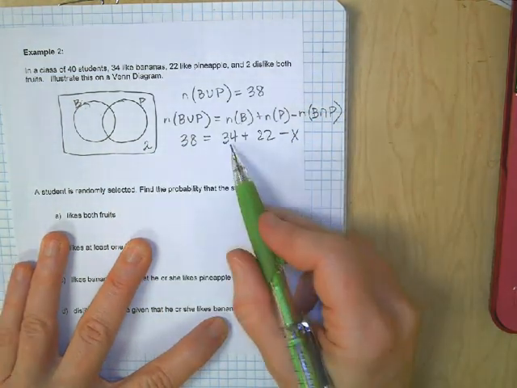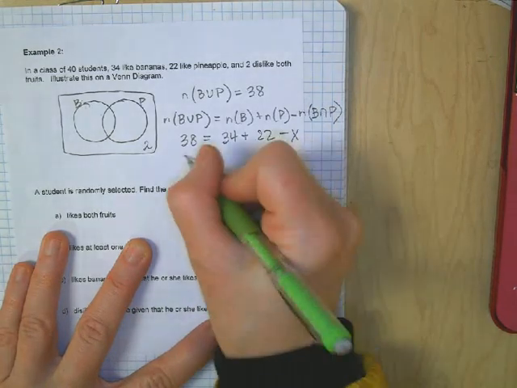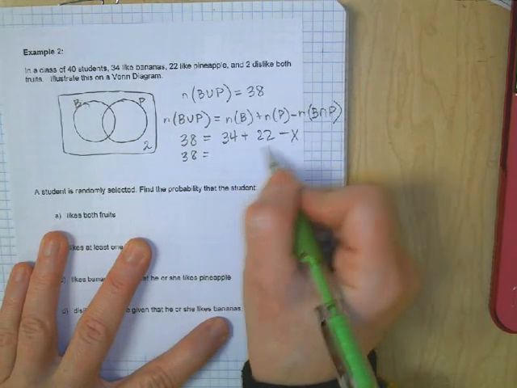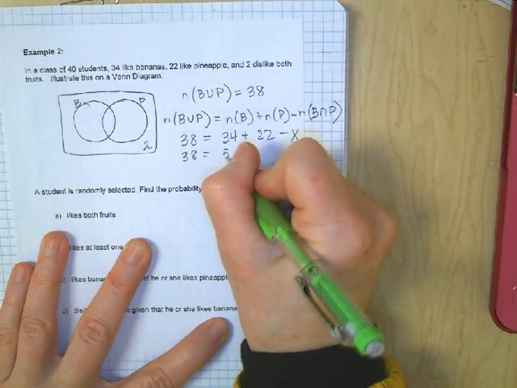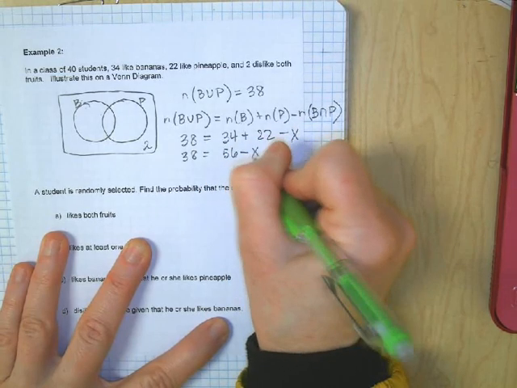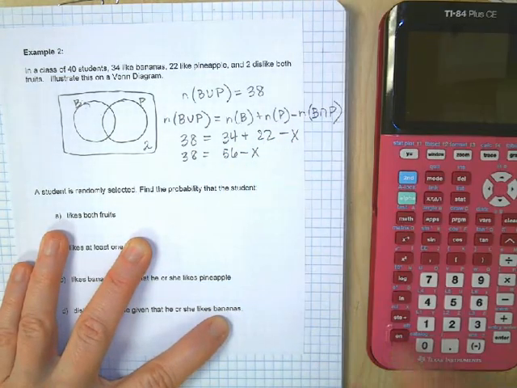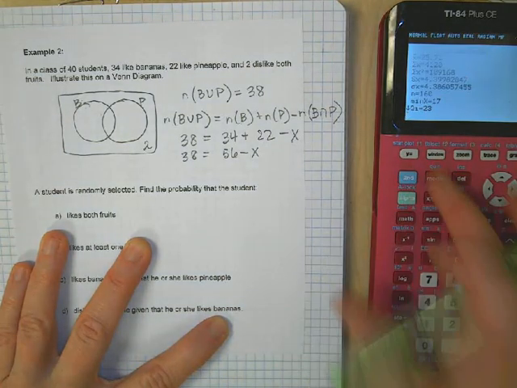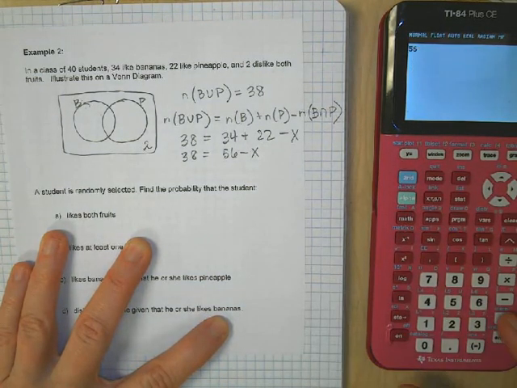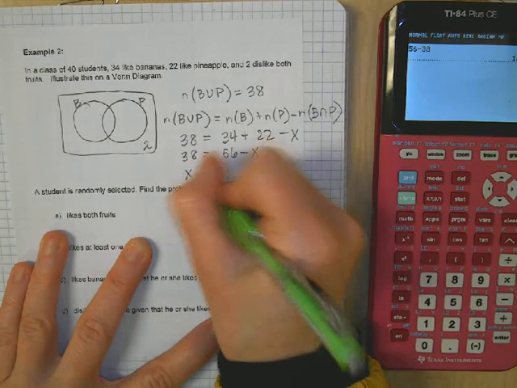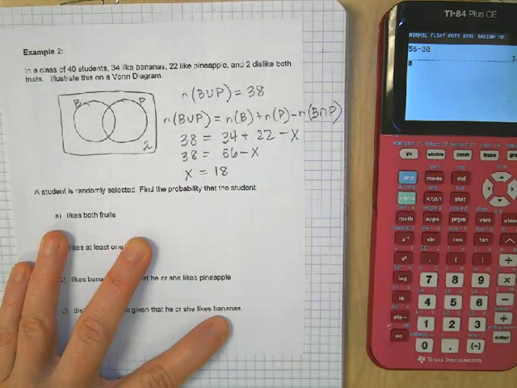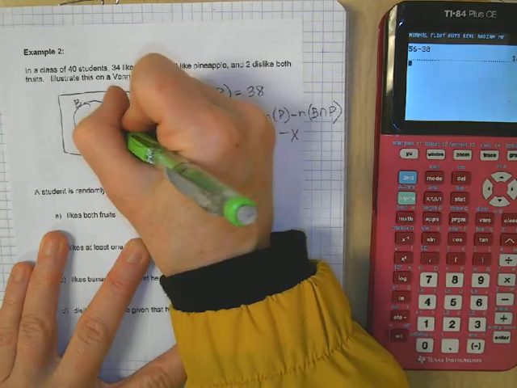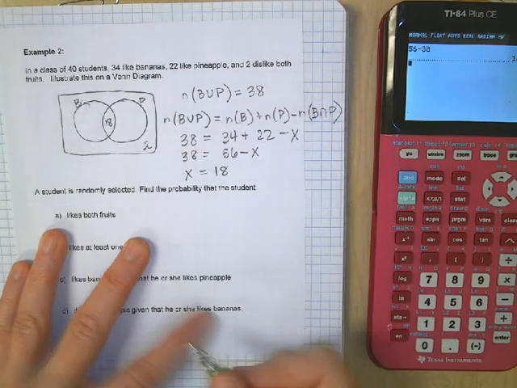So 38 equals 34 plus 22, which is 56, minus x. So I'm just going to do 56 minus 38, and we get 18. So x is going to be equal to 18. All right, so my overlap is going to be 18. Once I know the overlap, it gets pretty easy.